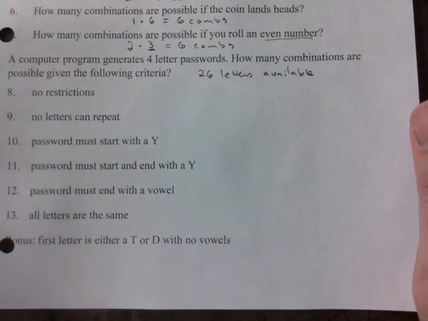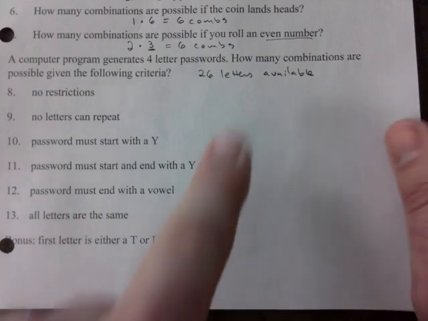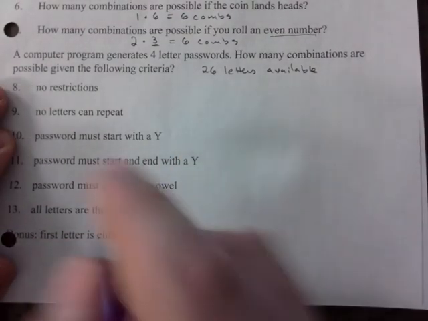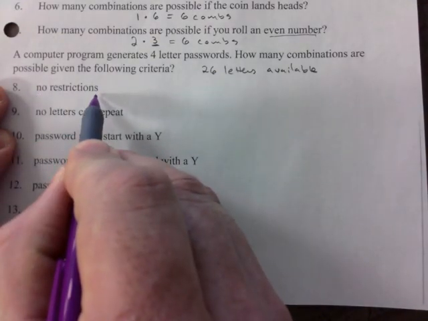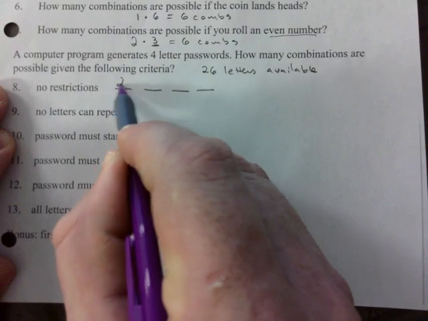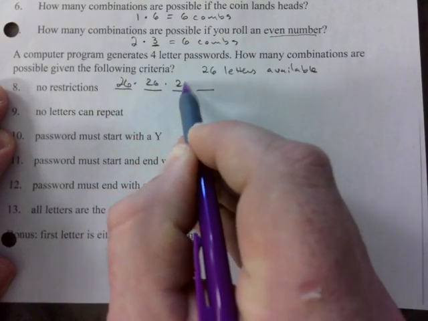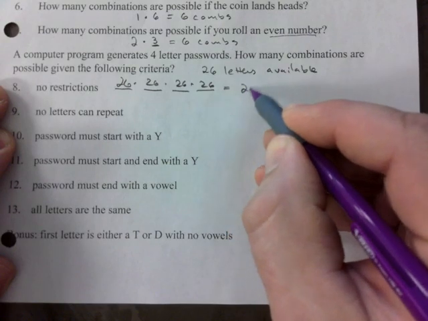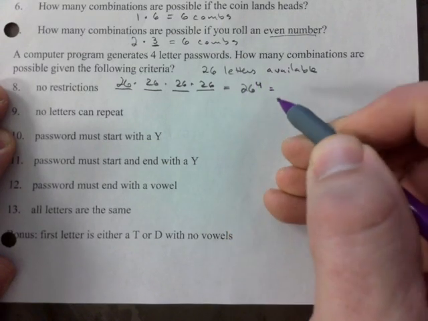Like if this had said the password is case sensitive, technically you have 52 options in this case, because they count as different characters. So no restrictions whatsoever. You can use the fundamental counting principle. It'd be 26, 26, 26, 26. So you can repeat. So it's 26 to the power of 4.